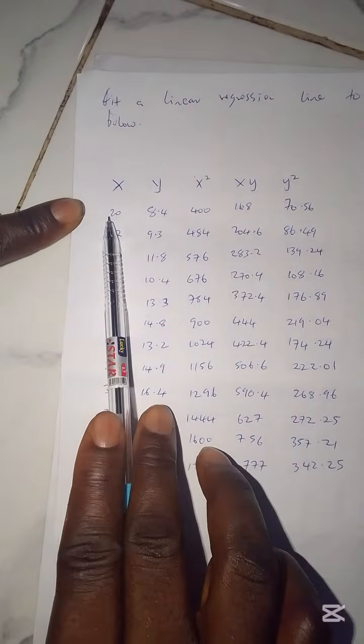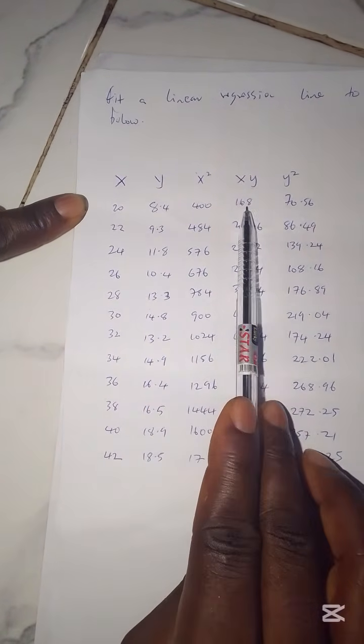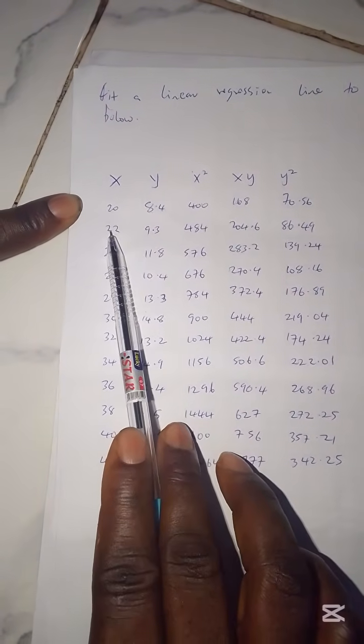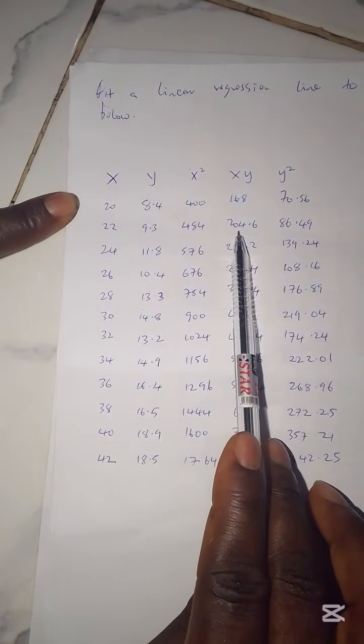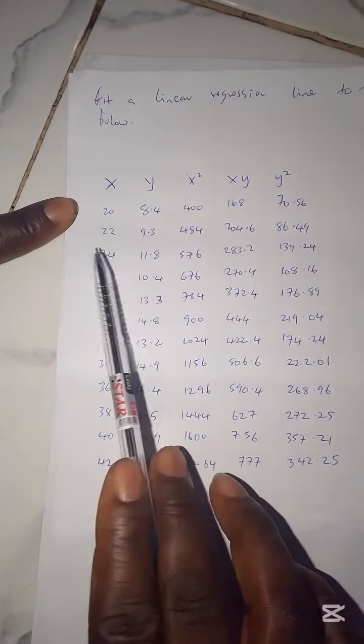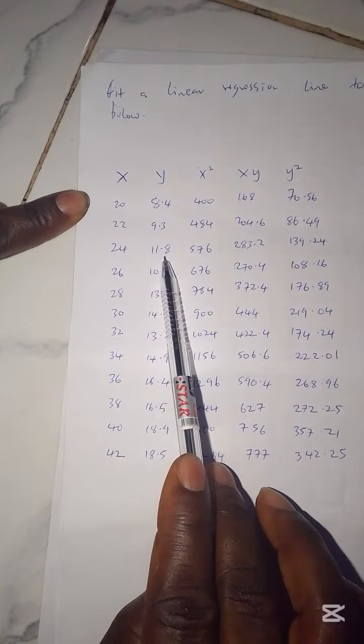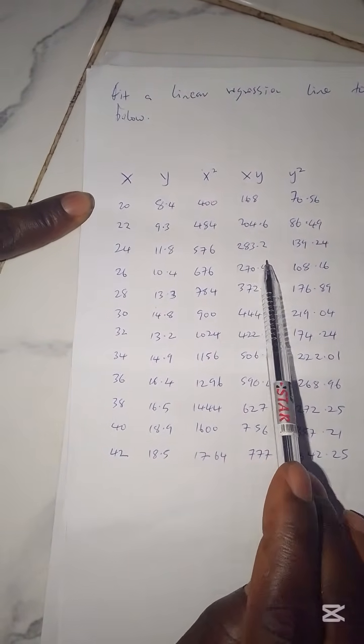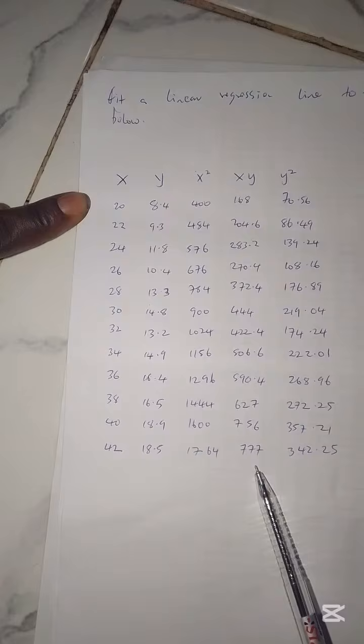Now xy is just 20 times 8.4, 22 times 9.3 is 204.6, 24 times 11.8 is 283.2. That's how we got this column.